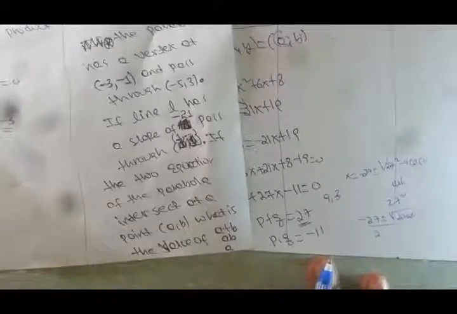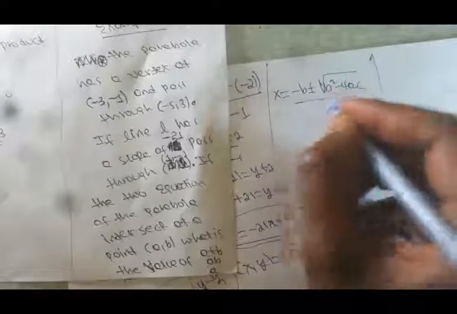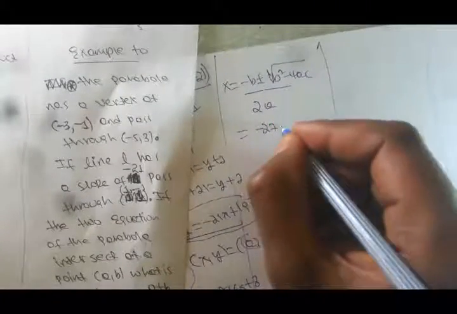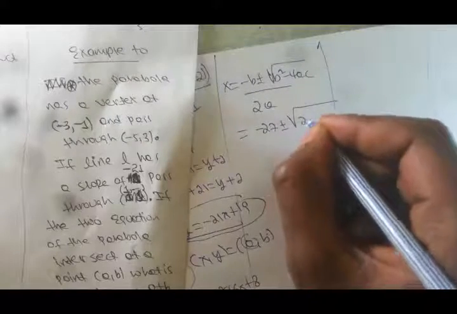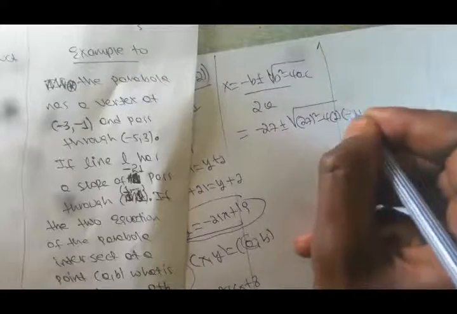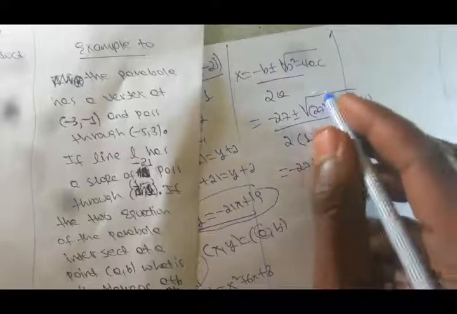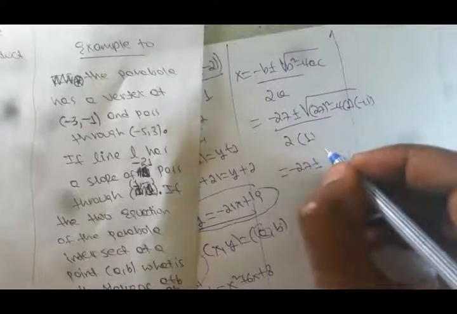So when we solve using the quadratic formula, x is equal to minus b plus or minus the square root of b squared minus 4ac, over 2 times a. The value of b is minus 27. So minus 27 plus or minus the square root of 27 squared minus 4 times a, which is 1, times c, which is minus 11, over 2 times a, which is 1. Therefore minus 27 plus or minus, when you simplify this, it is equal to 27.8.